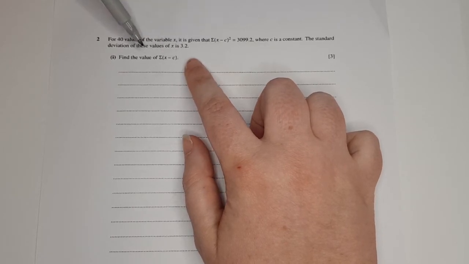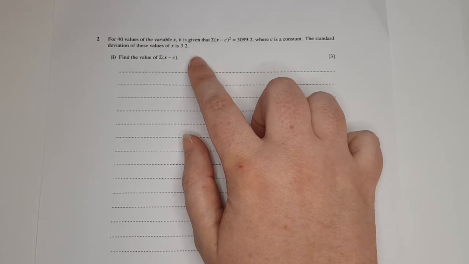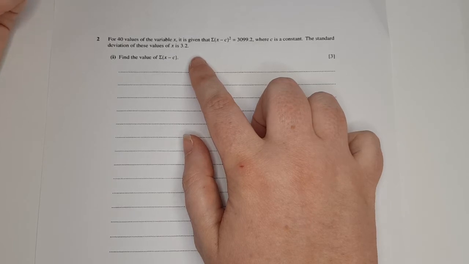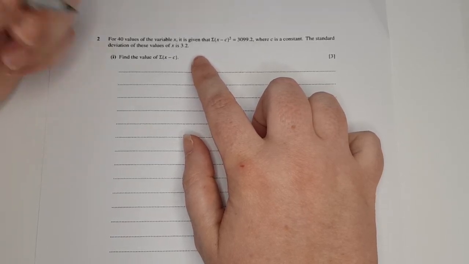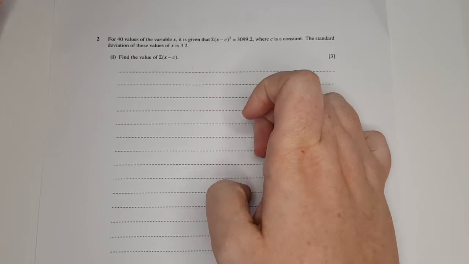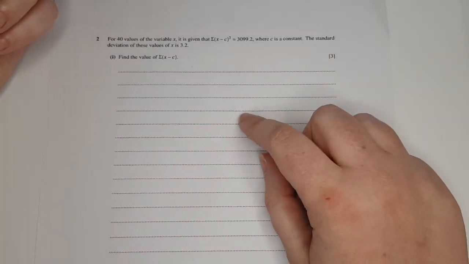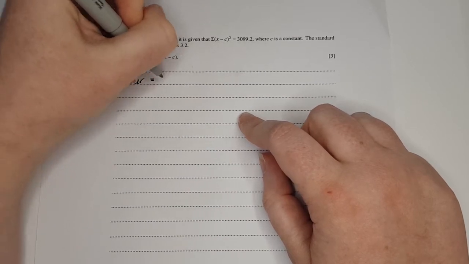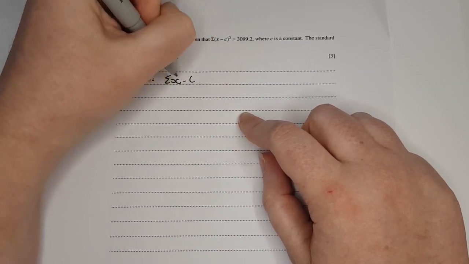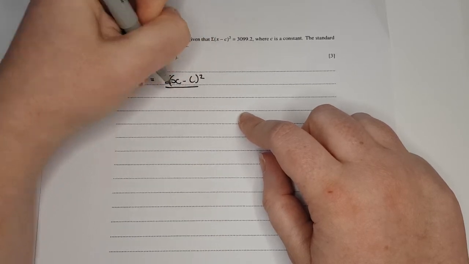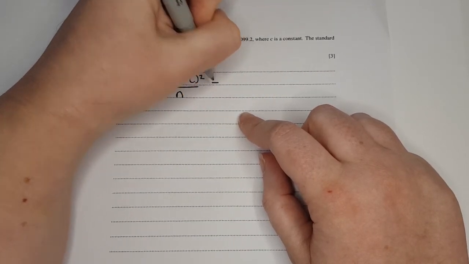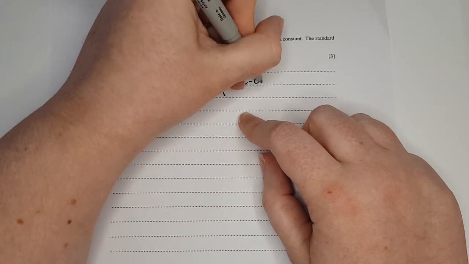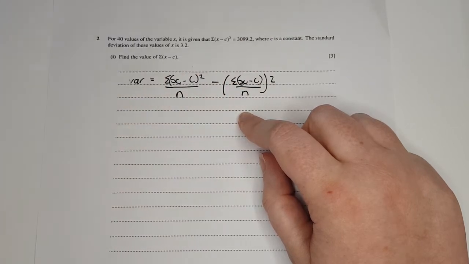So I know that the standard deviation is the square root of the variance. So that means that the variance is going to be the standard deviation squared, because the opposite of our square root is to square it. And I know the formula for my variance is going to be the sum of x minus c squared over n minus my sum of x minus c over n squared.